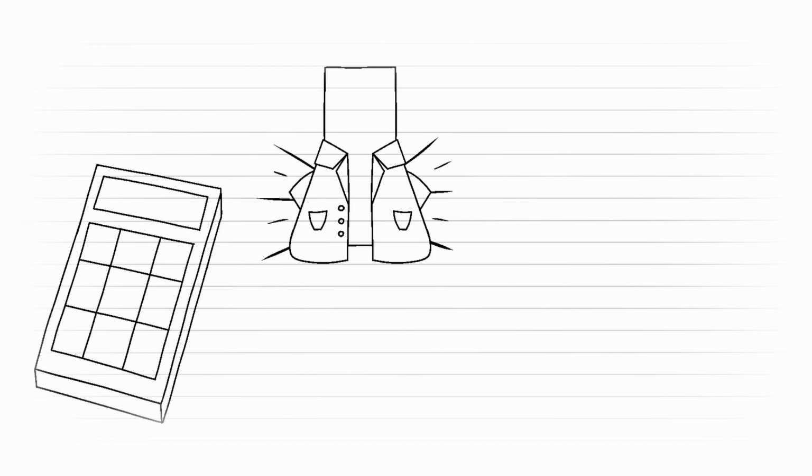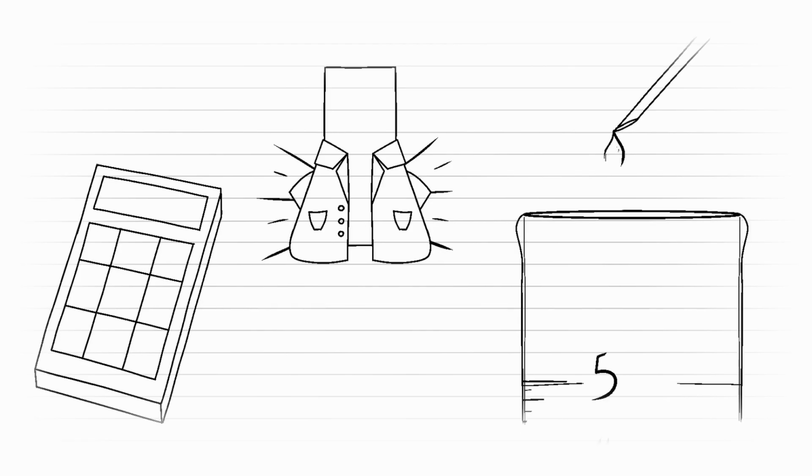On your journey to learning chemistry, there are three things you absolutely need: a calculator, a snazzy lab coat, and an obsession with precision. In a laboratory, a few missed digits could be the difference between a bubble and an explosion. And this is where I come in to help.